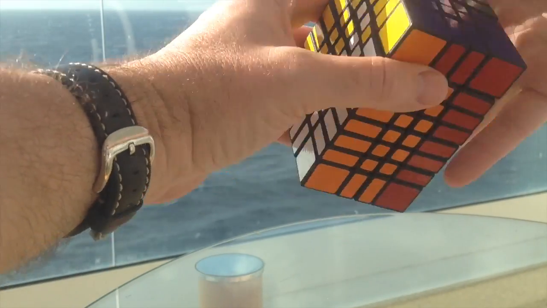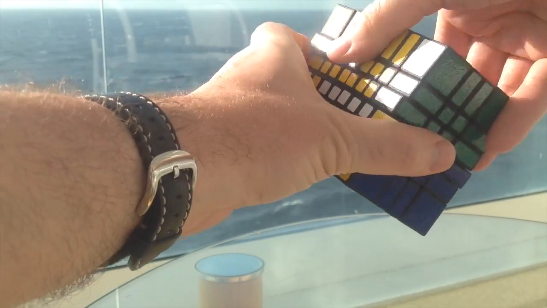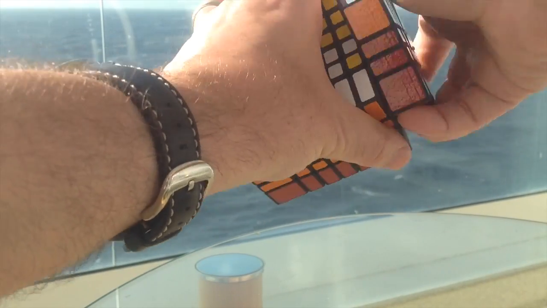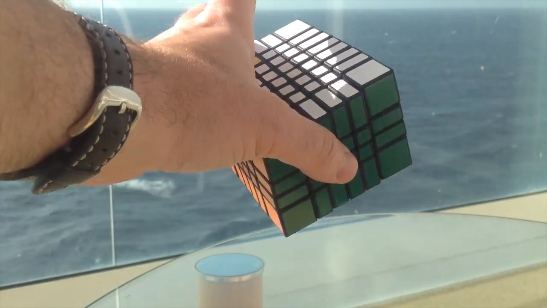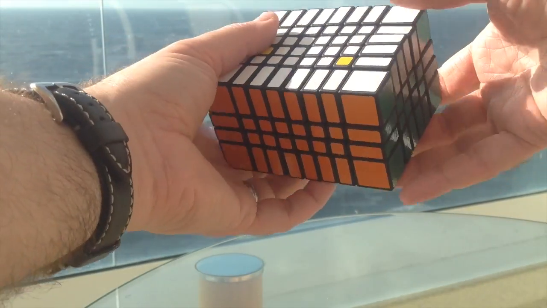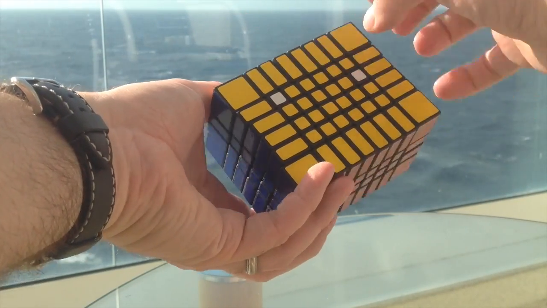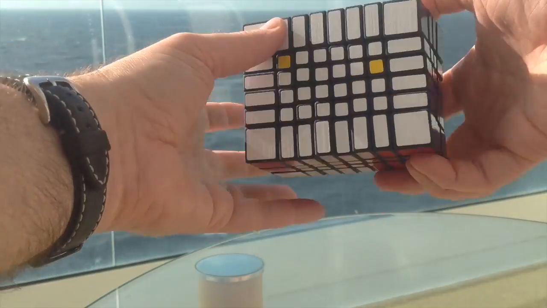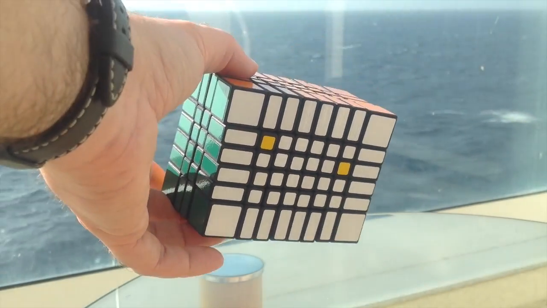2F, 2U, 2U, 2F, 2R, 2U. Okay, so now we just have these stragglers to deal with. And there's a kind of a symmetry about them, but they're still stragglers. So how are we going to do this?